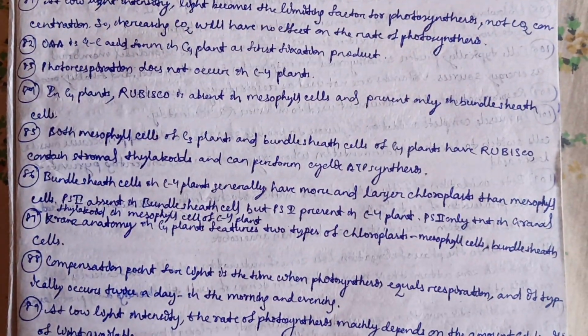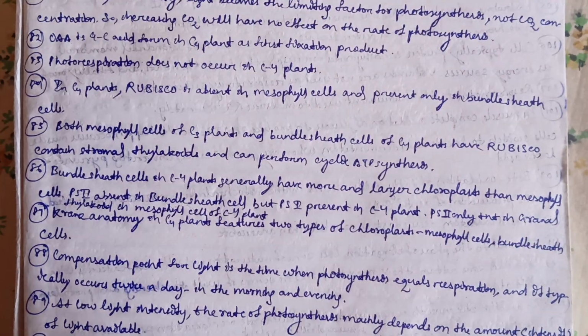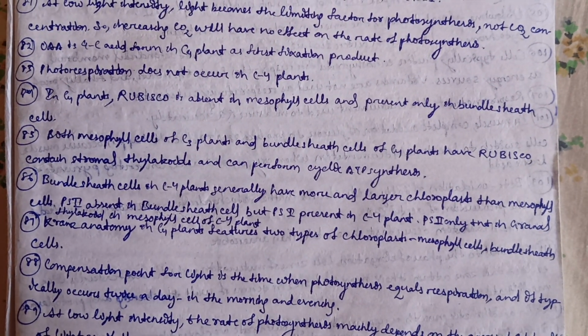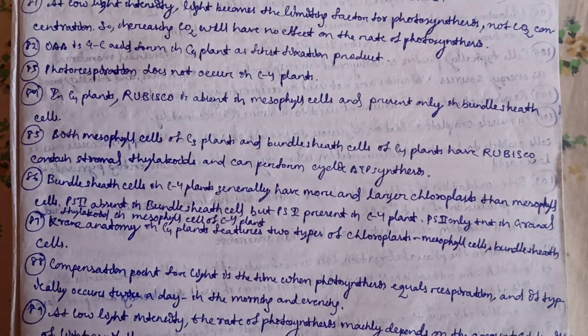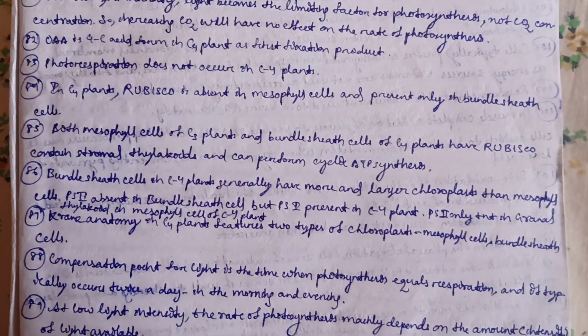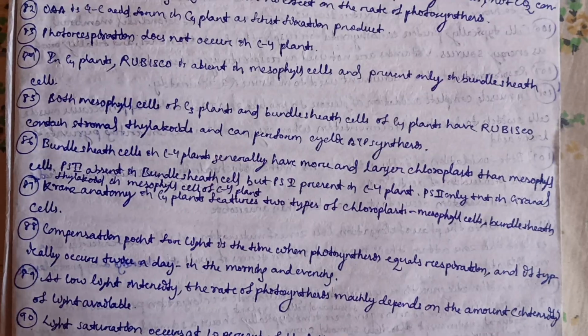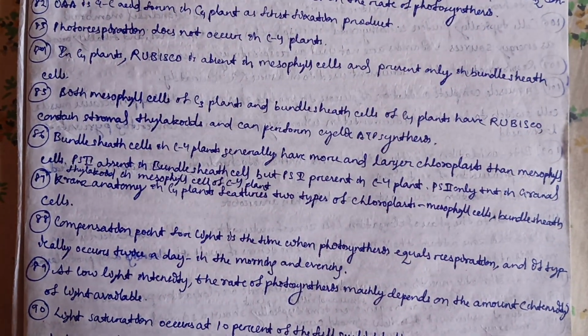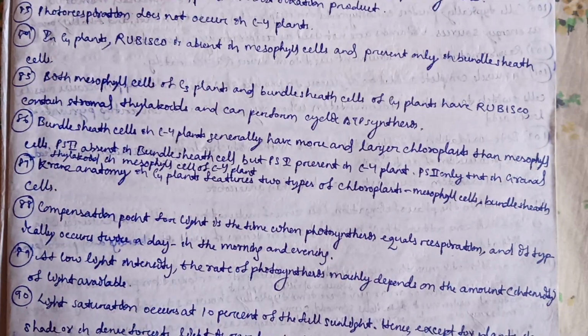Photosystem 2 is absent in bundle sheath cells but photosystem 1 is present in C4 plants. Photosystem 2 is only present in grana thylakoids in the mesophyll cells of C4 plants. Kranz anatomy in C4 plants features two types of chloroplasts: mesophyll cells and bundle sheath cells.